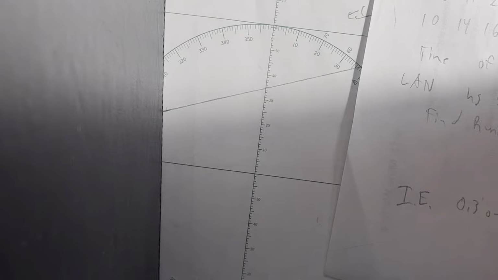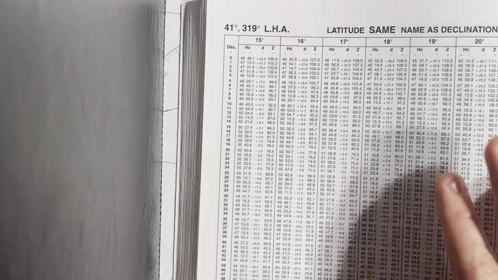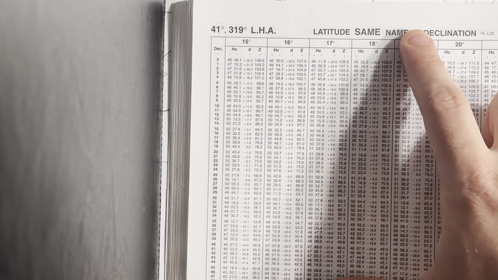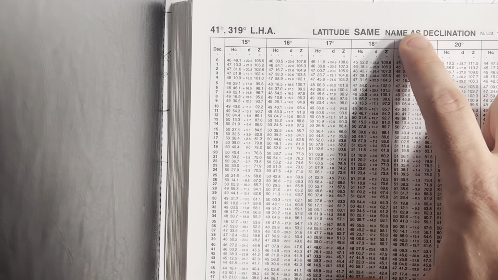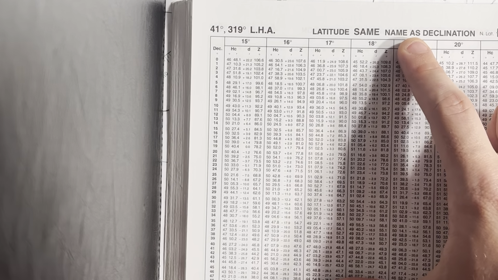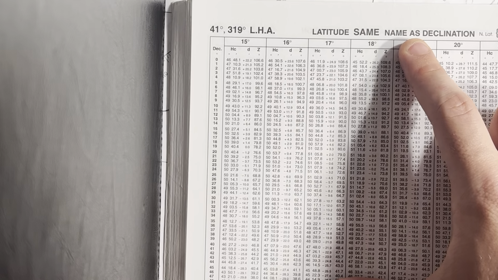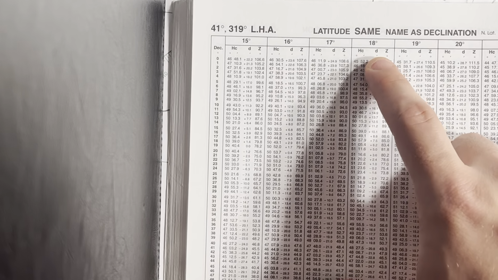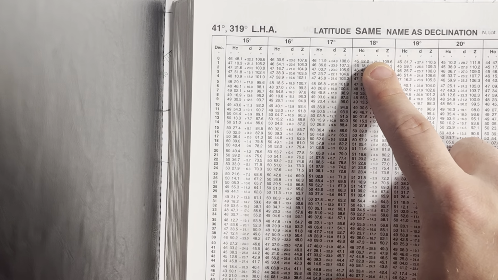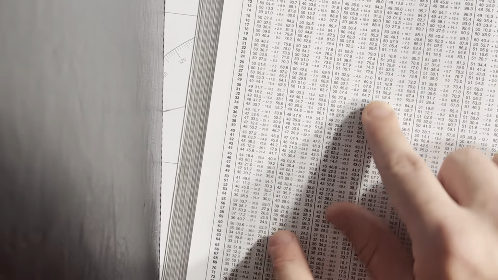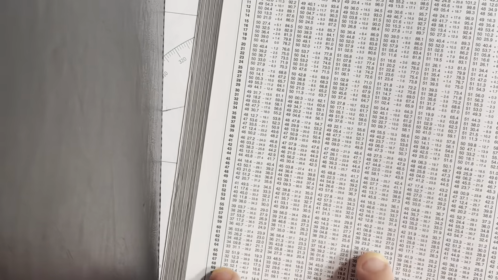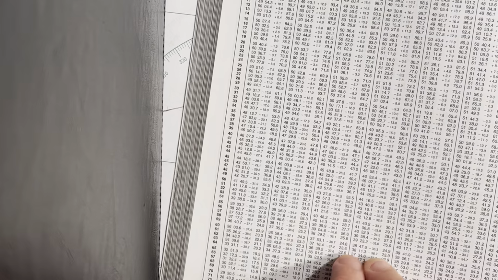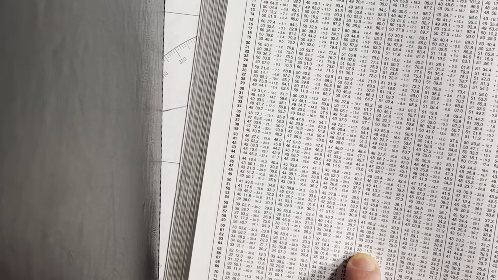Right there. Okay, good. So here's our 319 page. Our declination is north and our latitude is north, so we're going to use the same name side. We're going to look for a latitude of 18 degrees and a declination of 61 degrees. I'm going to come all the way down to 61. Here we go. And here's the information we get.